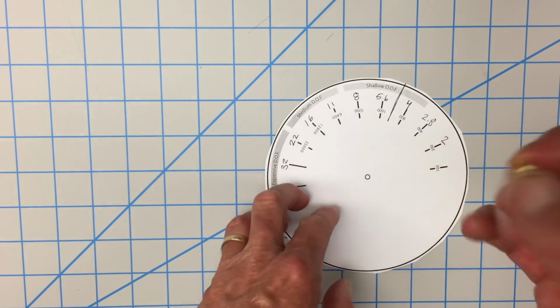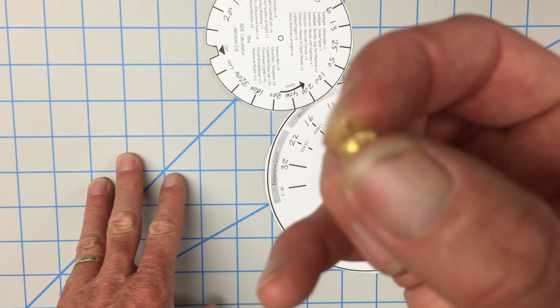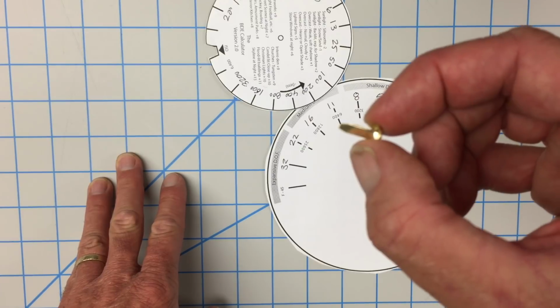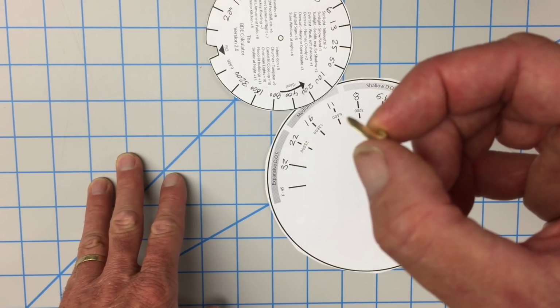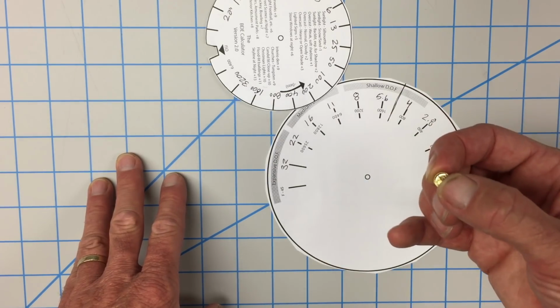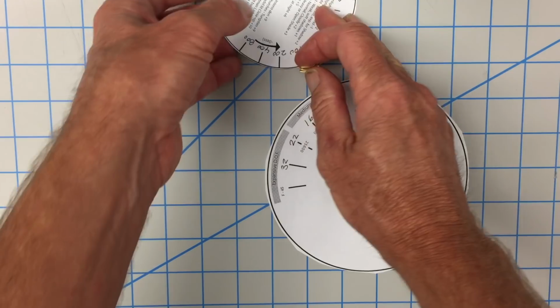Even though it may not look like this little tip is sharp, it's kind of rounded. But when you go and poke through the paper, it's thin, so it can easily jab right into your finger. So what I would do is just spread your fingers out just a little bit.